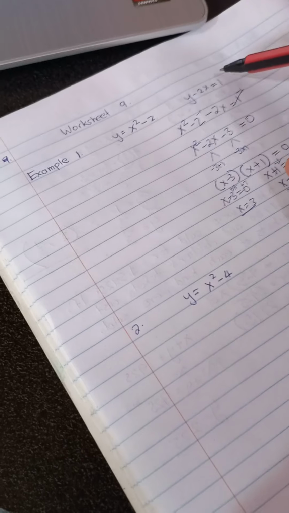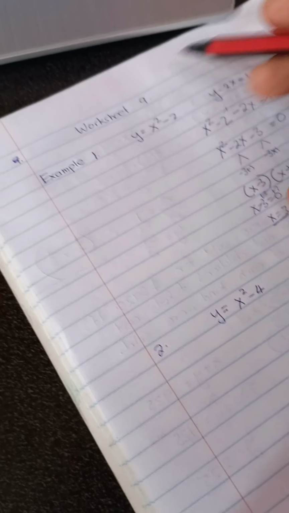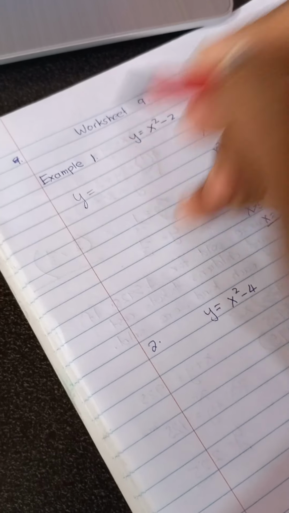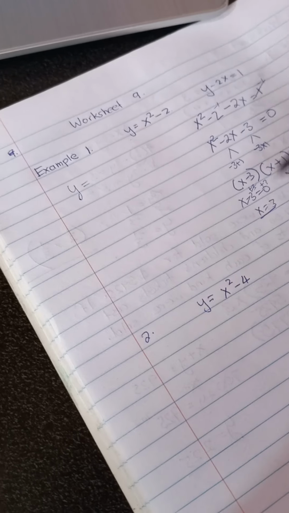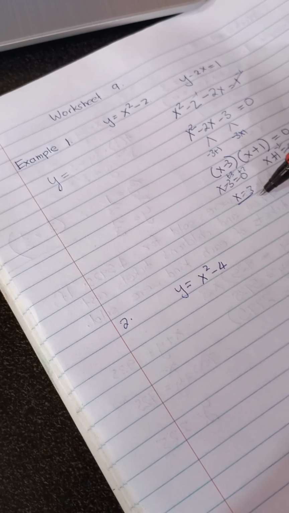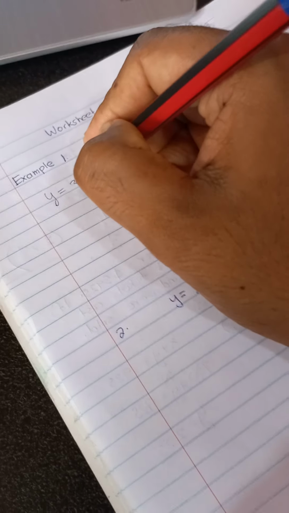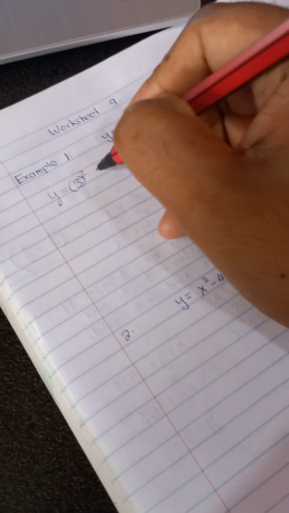So either of the two equations can be used. Let's use the first one. Y is equal to x squared minus 2. I'm going to put the first x value in place of x. So 3 squared minus 2.